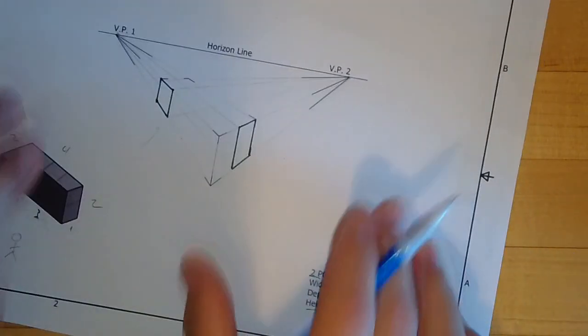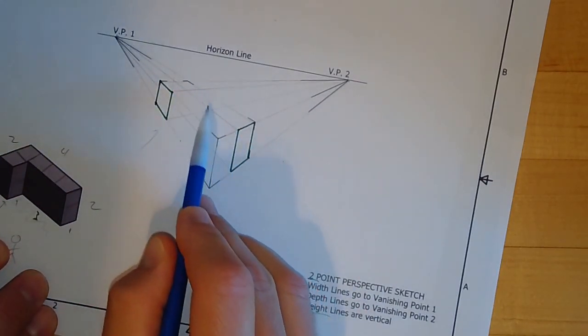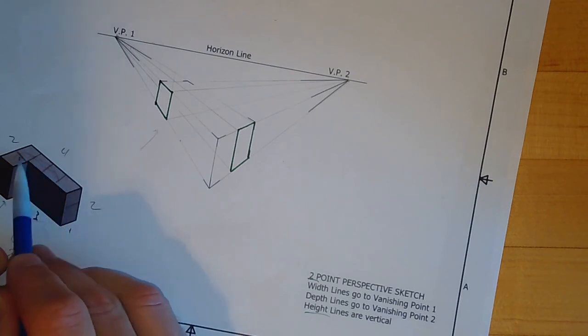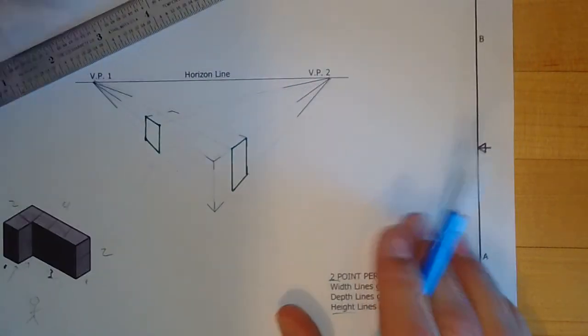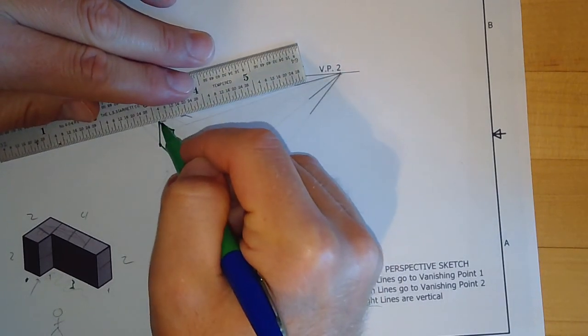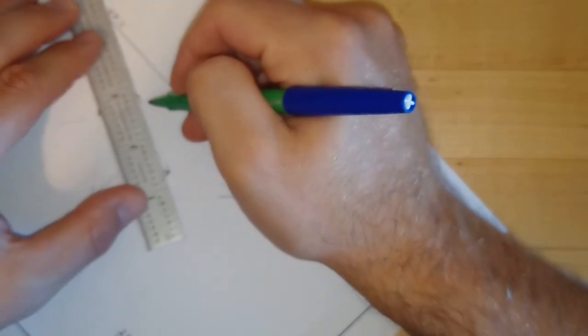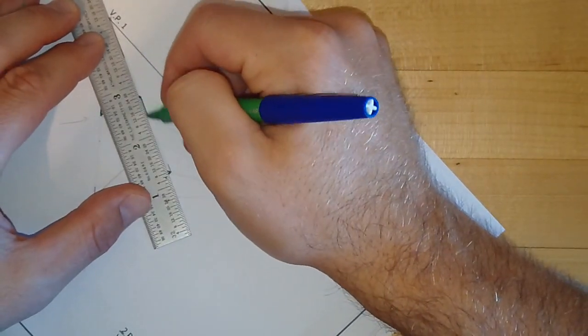Again, super light. We're starting to see things show up. There's that L shape right there. And that's the L shape right there. All right, I'm going to start boxing this out in ink because I've completed all 3 rules for each line.